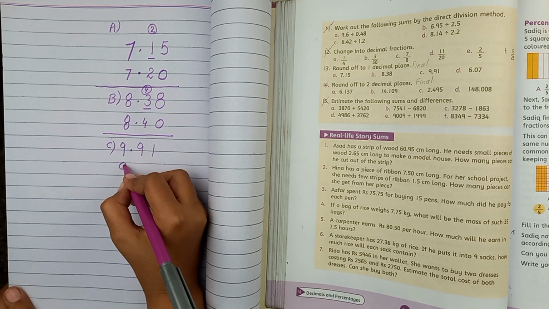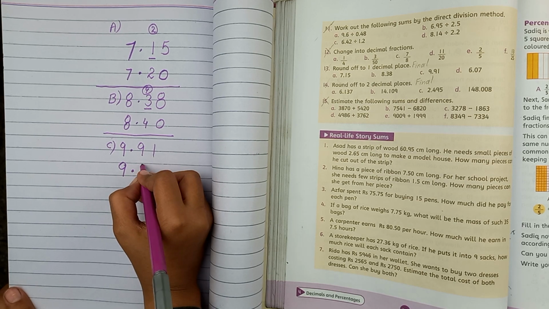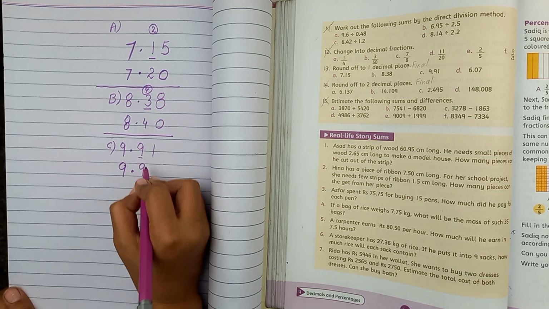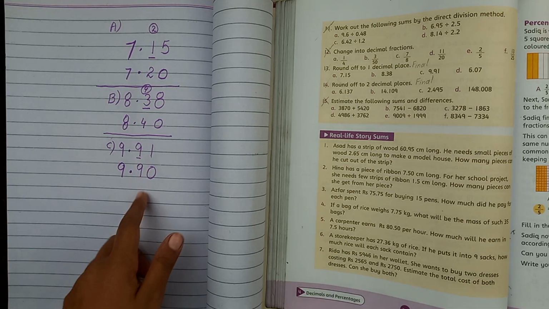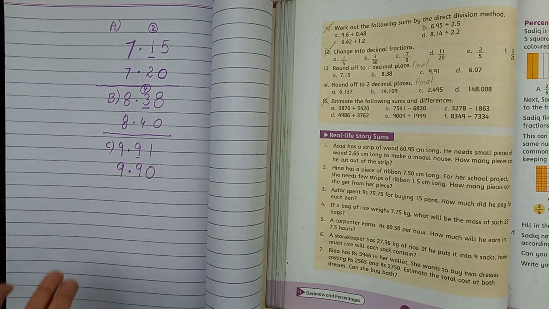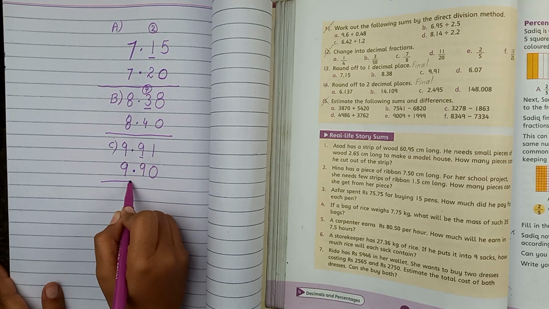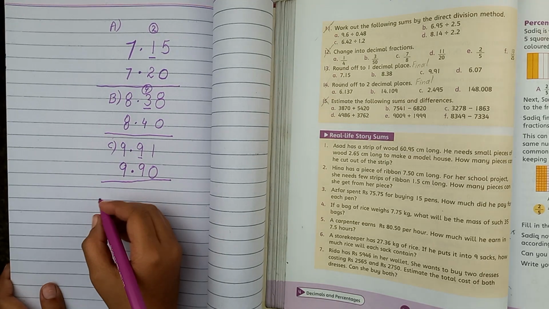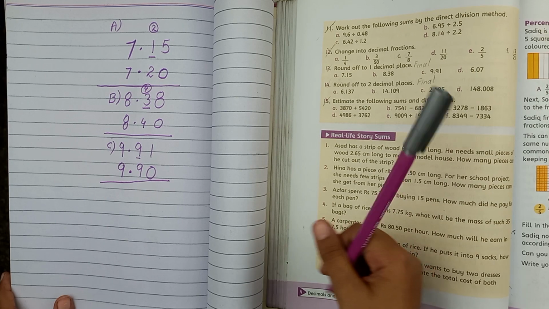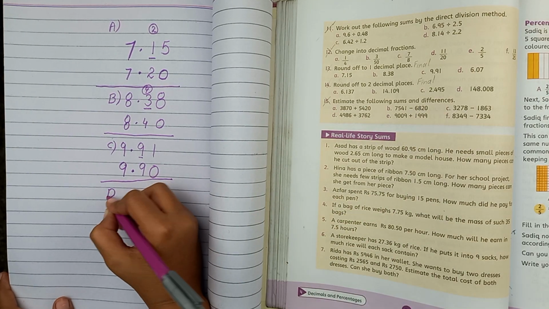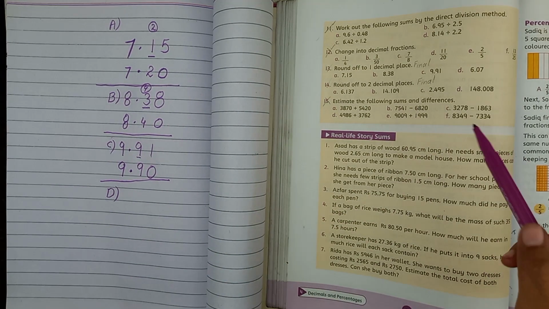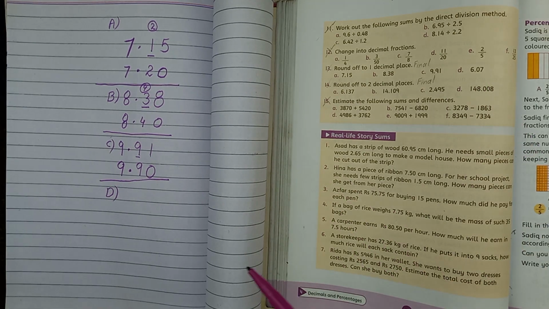You write 9.90. Just put that and put 0 here. You will get the answer already. Next is the last part, which is part D. Part D is 6.07.